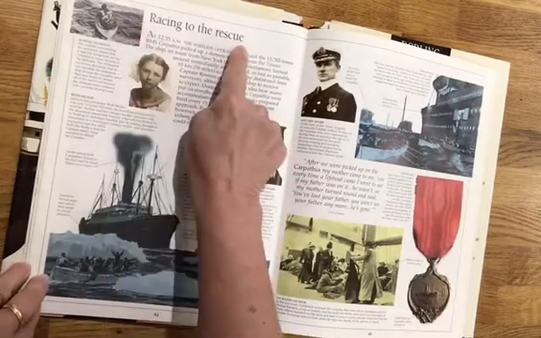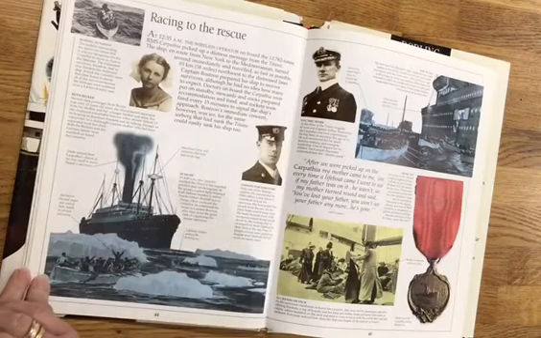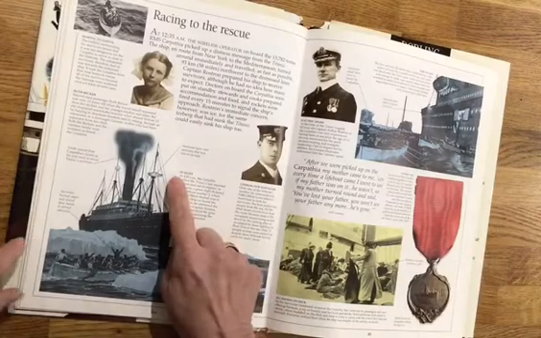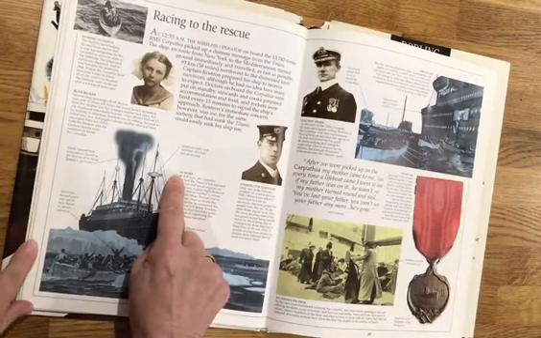So this is the heading, and it tells me what this page is going to be about. There's lots of other information, lots of other paragraphs of information. They've also got what's called subheadings to tell me what they're about.